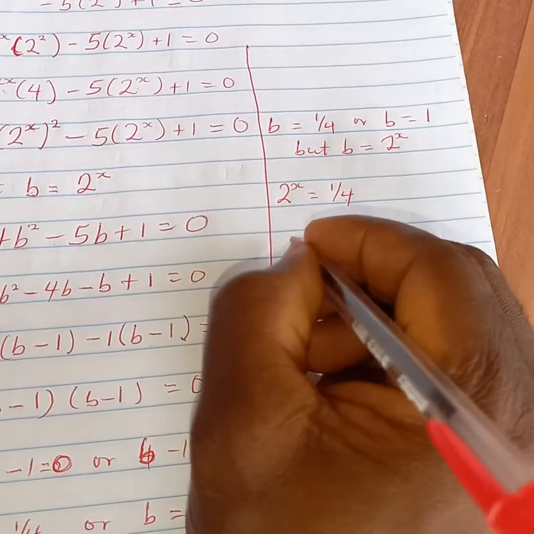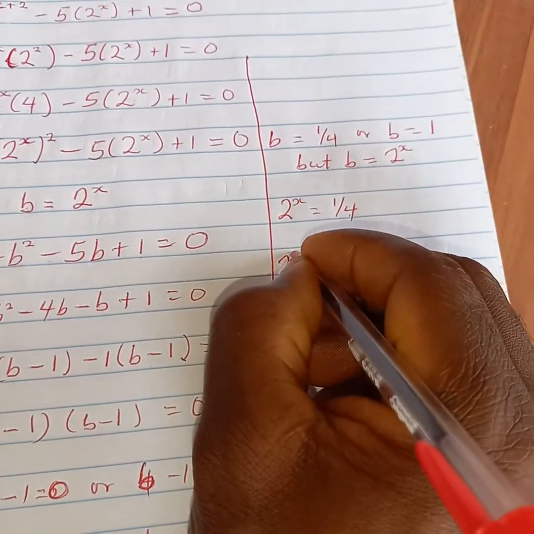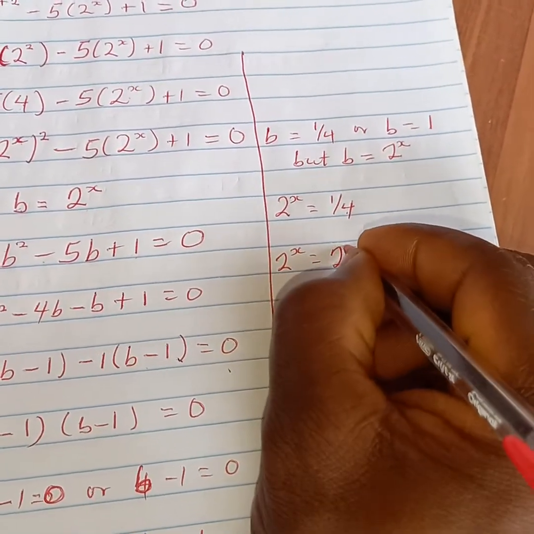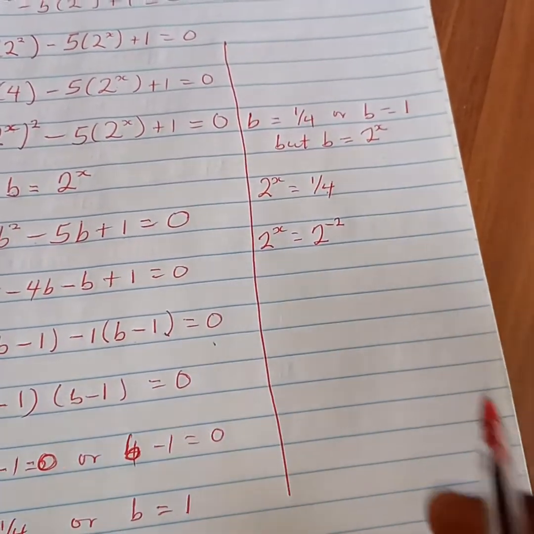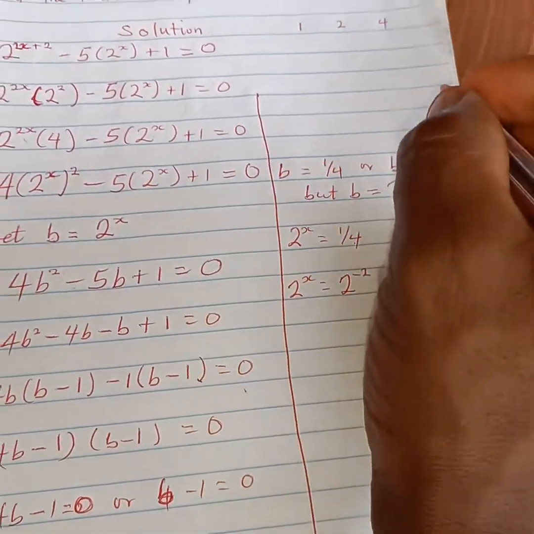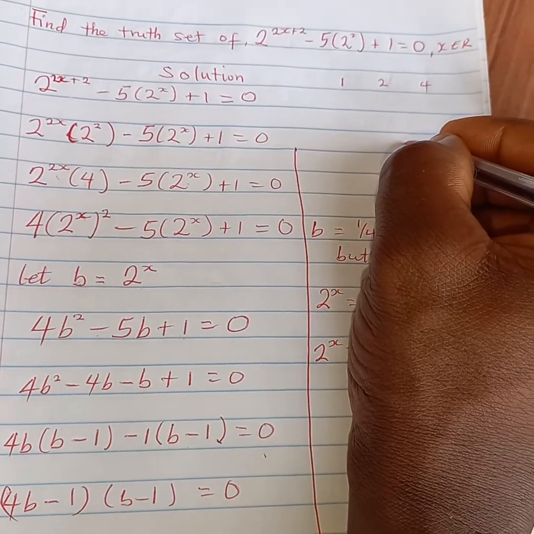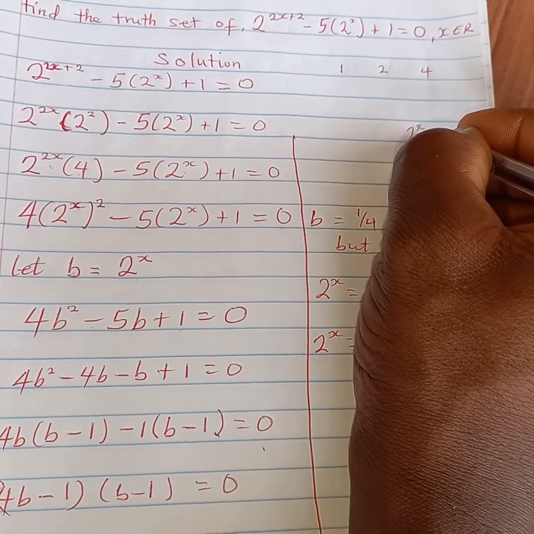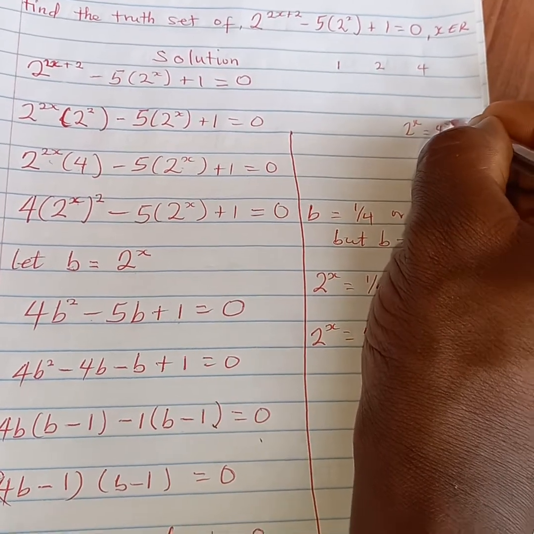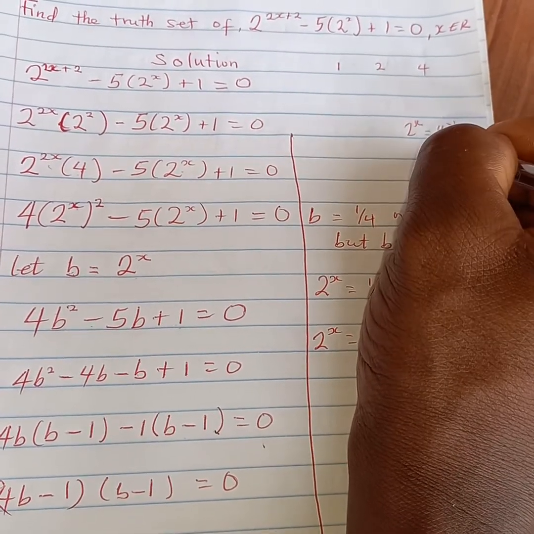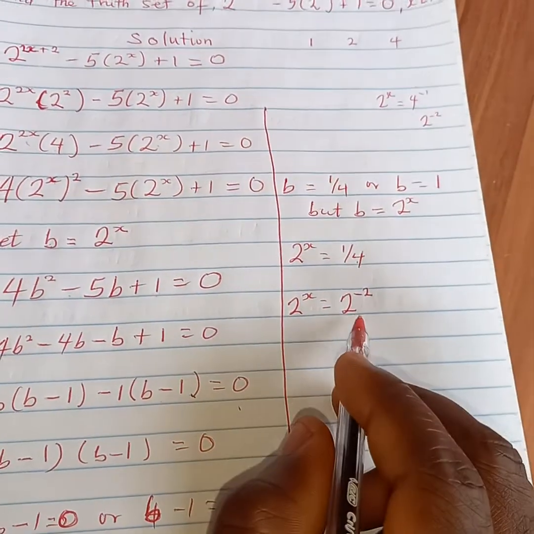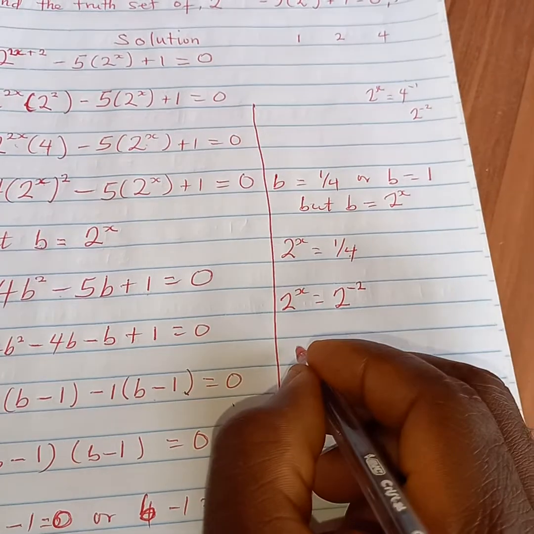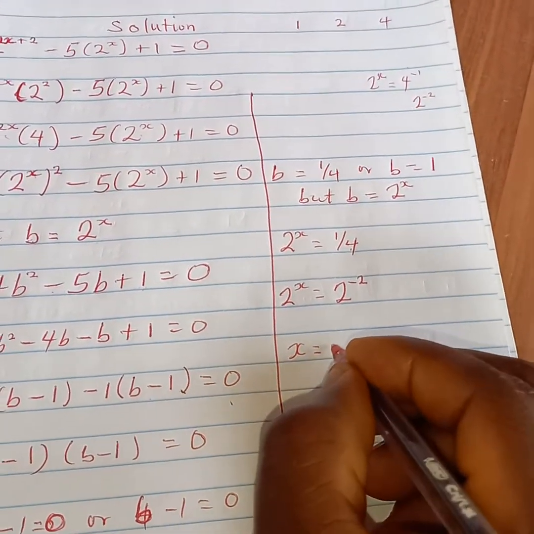We can get 2 exponent x is equal to 2 exponent negative 2. That is why we have this one here. So as the bases are the same, we can see that x is equal to negative 2.